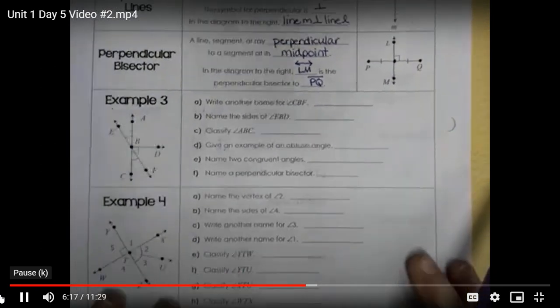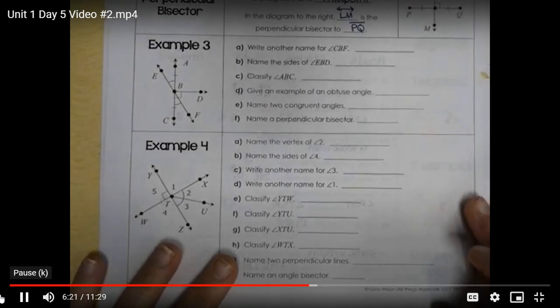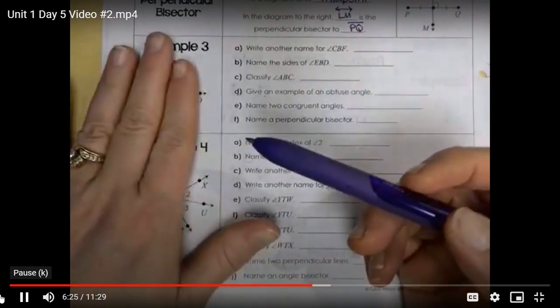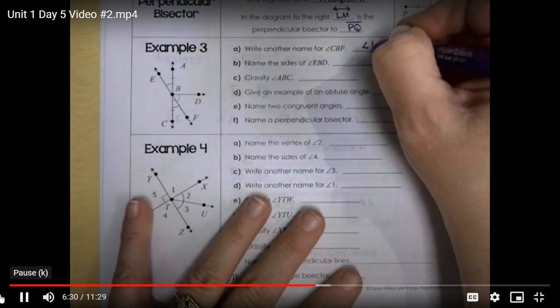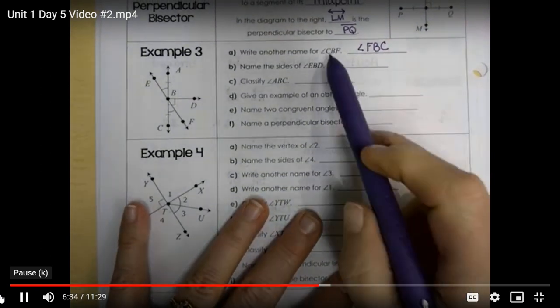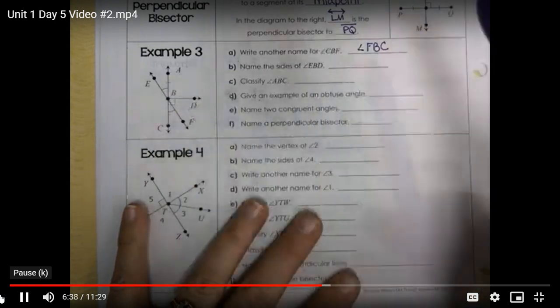Okay, so example number 3, we're going to identify some things in this picture. Write another name for angle CBF. I don't even need to see that picture to do it. I know that I can switch it around, angle FBC. That's one way to write it. There's no numbers, no other way that I could do that.